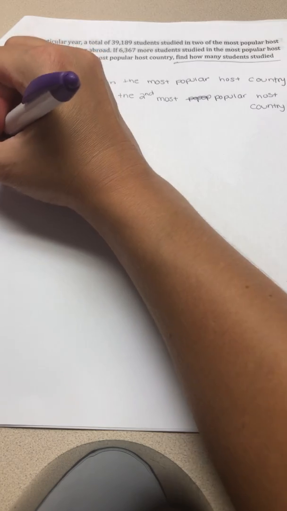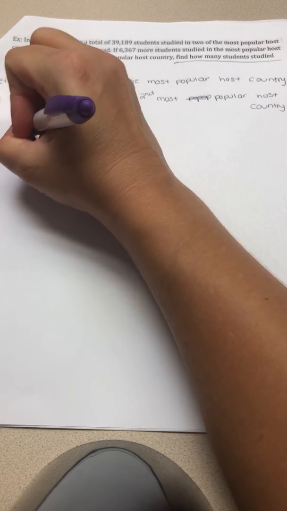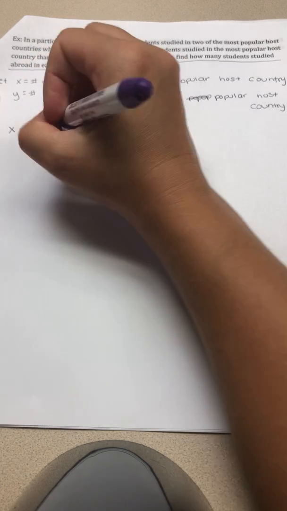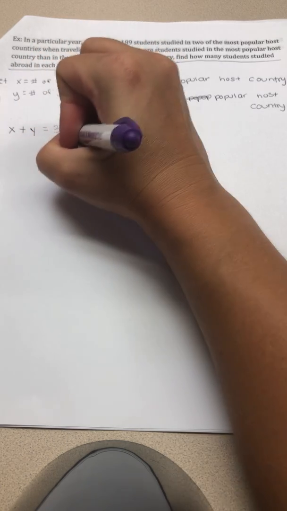So now we need to write our equations. It says total 39,189 students studied in both of the countries together. So however many studied in the most popular, so x, plus however many studied in the second most popular, y, will give us our total of 39,189.